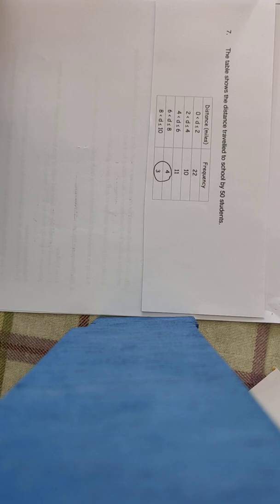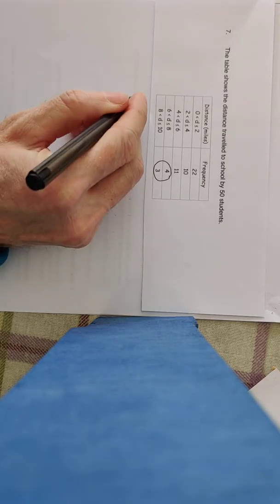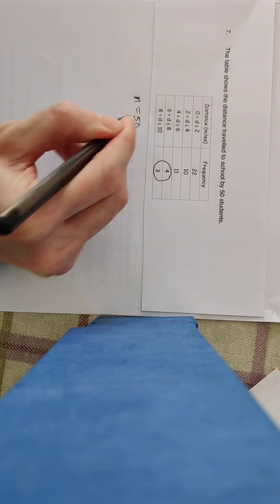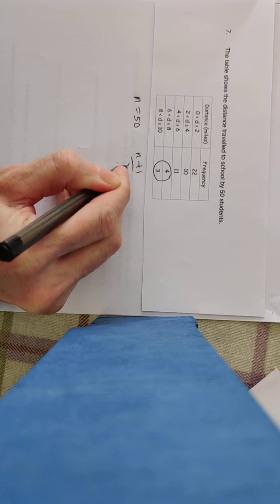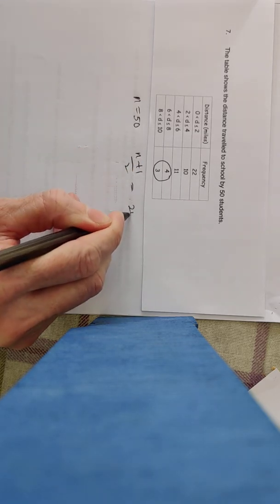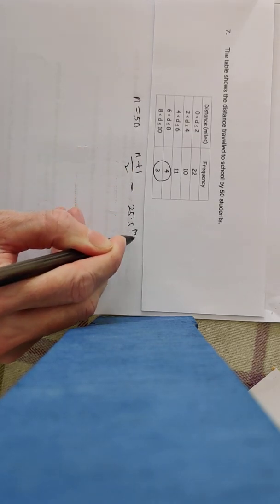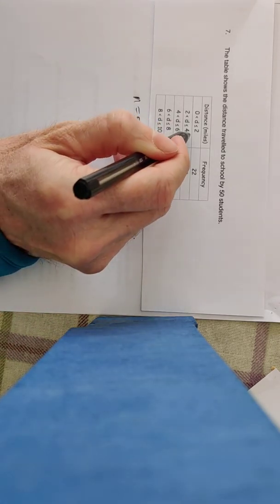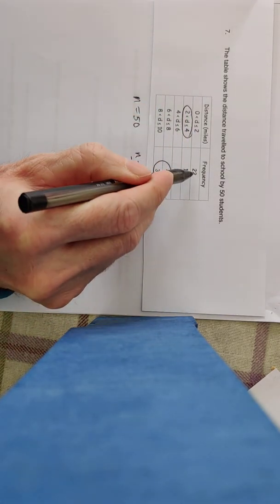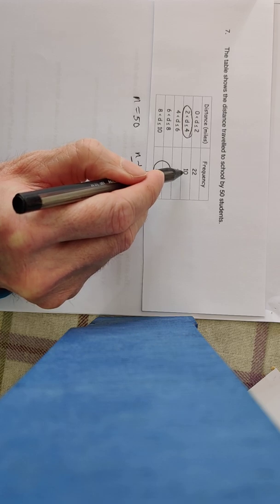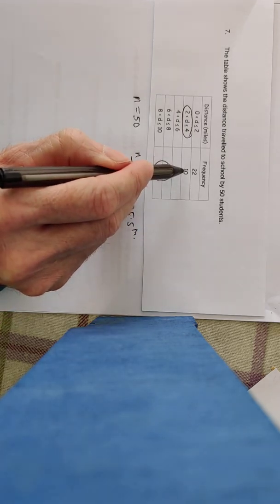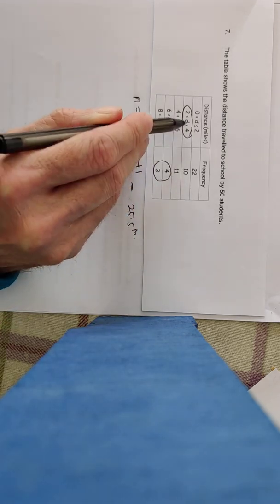Okay, next question, we're talking about 50 students. So N equals 50. So N plus 1 over 2 is the 25th and a half value. So it's going to be this group, because the first 22 are in here, and then that brings us up to 32. So the 25th and the 26th value will be in here.